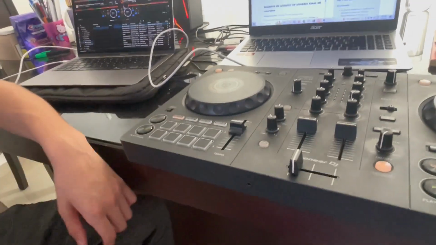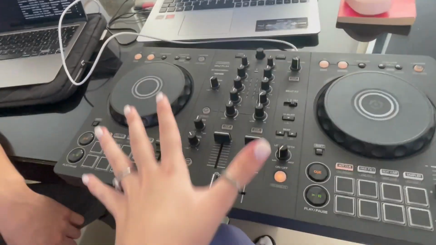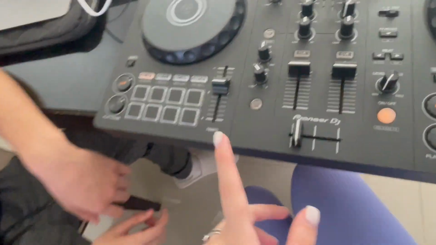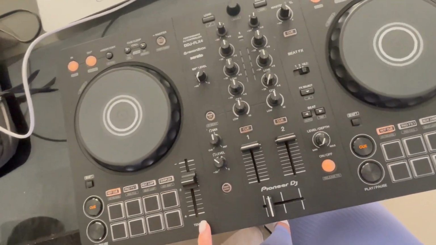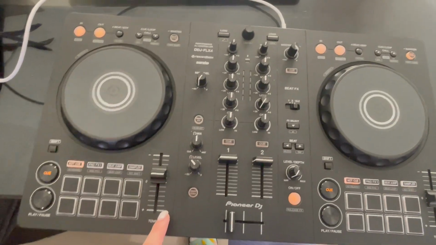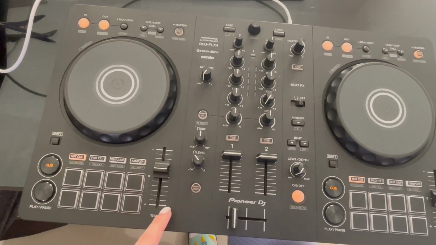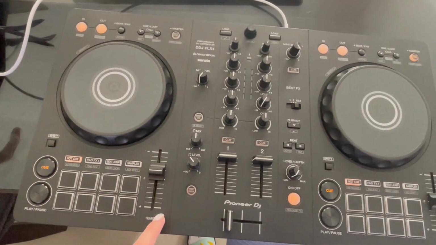So this is not so important. What's the most important part in the mixer? Actually, it is this one, the tempo. Because if you don't have the right tempo for your song, you cannot be mixing in the right frequency.